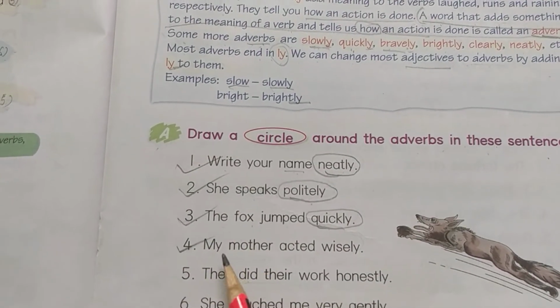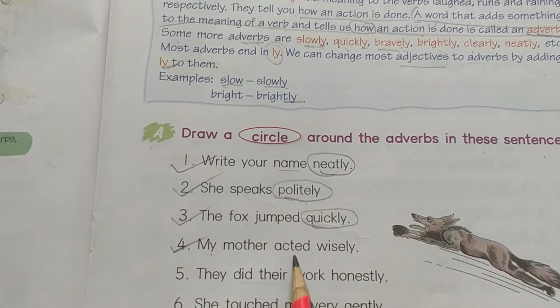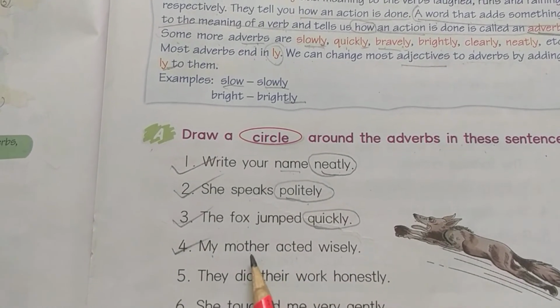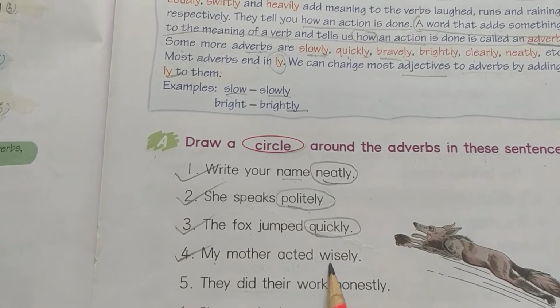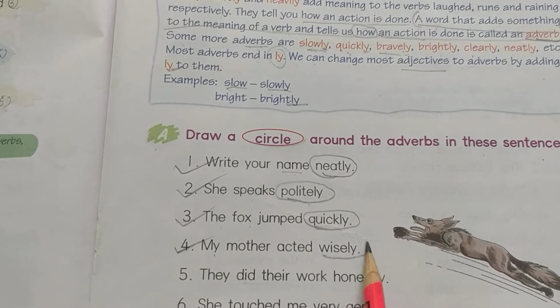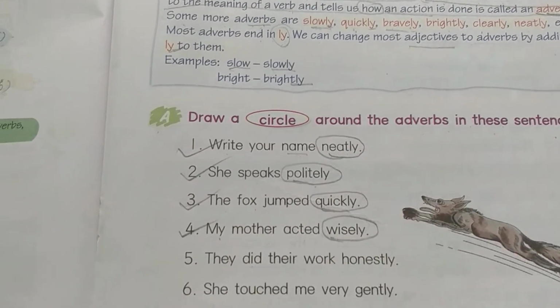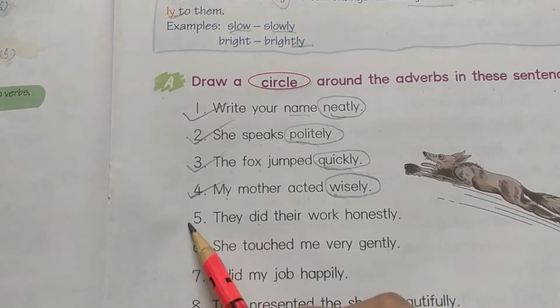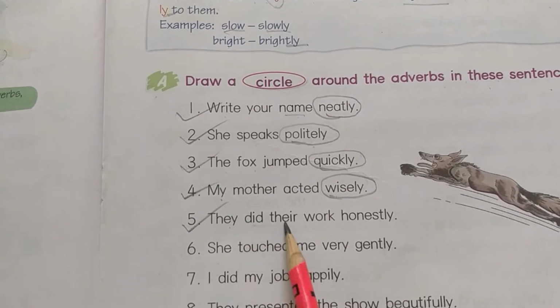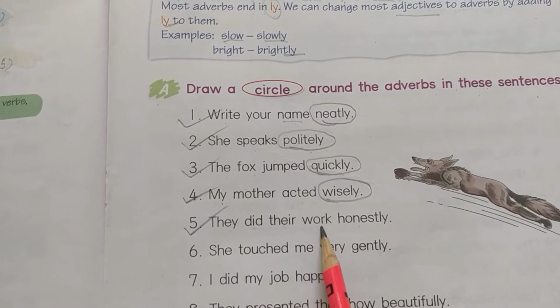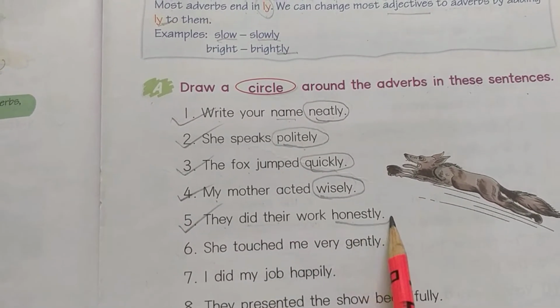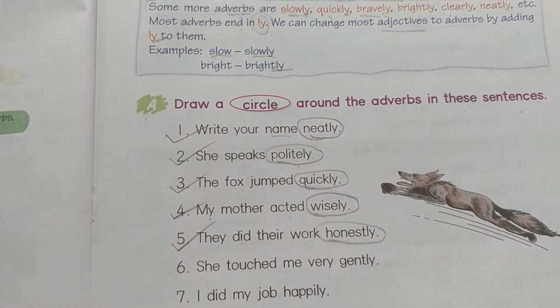Number 4, my mother acted wisely. So how did my mother act? She acted wisely. So how? What is the answer? Wisely. So wisely is our adverb. Next, number 5. They did their work honestly. So how did they do their work? Honestly. So honestly is your adverb.